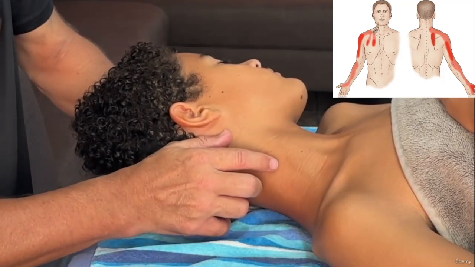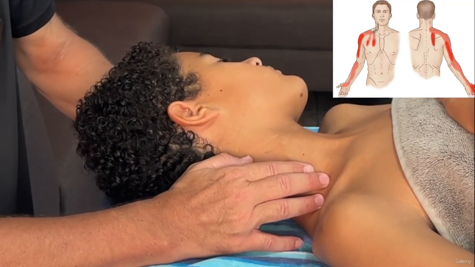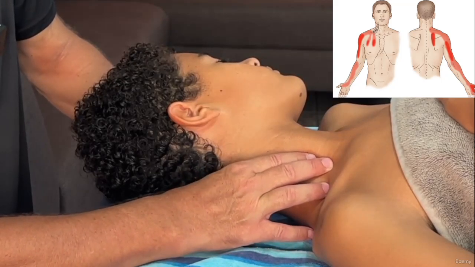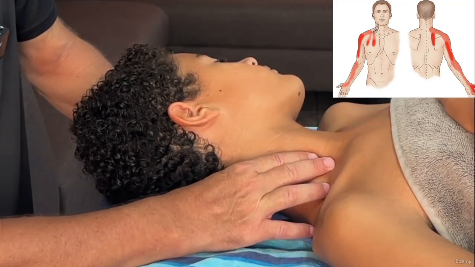So Liam, just lift your head a little bit so you can see the sternocleidomastoid. Right, and thank you, love, thank you. And so what you're going to do is push that away a little bit. Is that okay for you? Yep. So you just push that away to get the anterior portion.